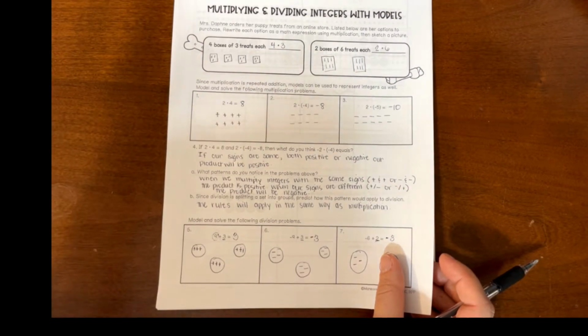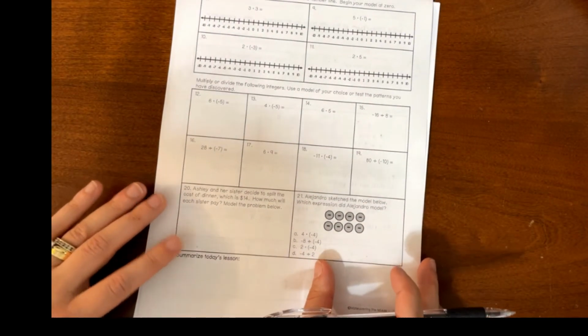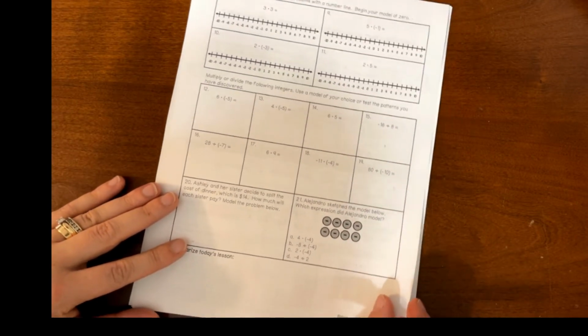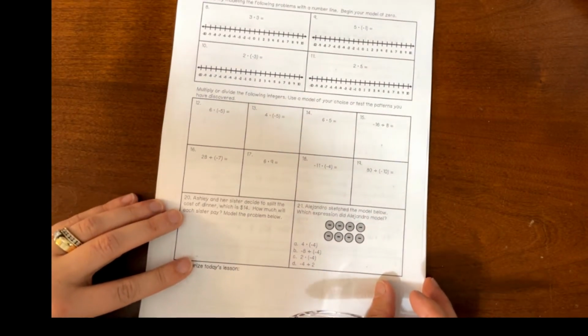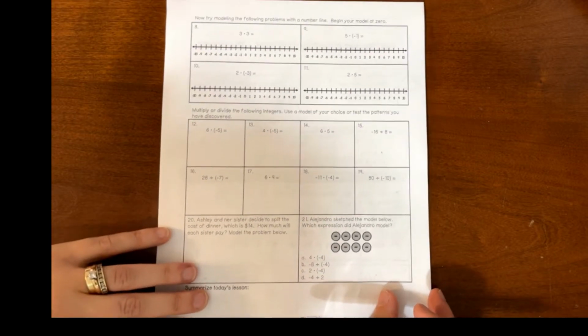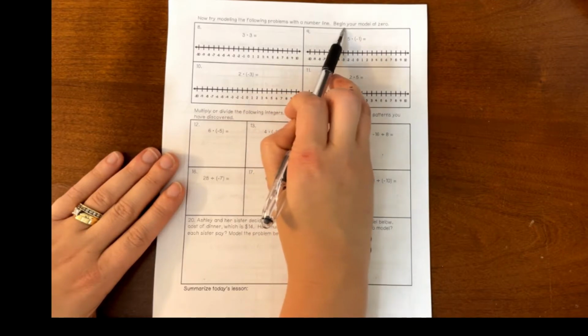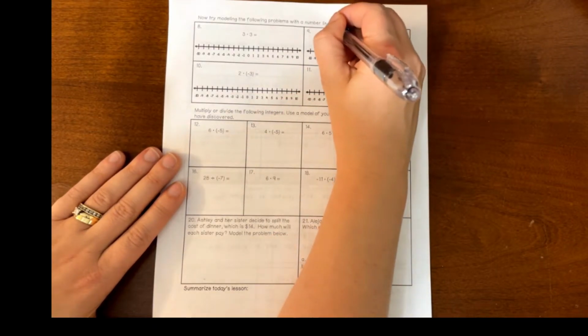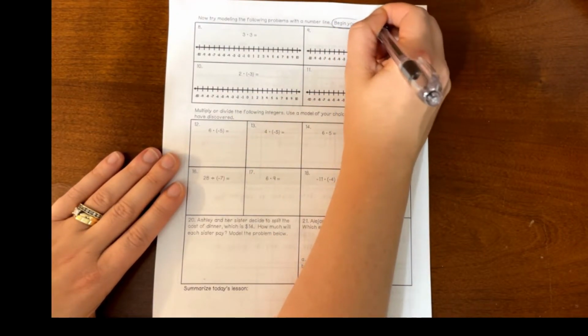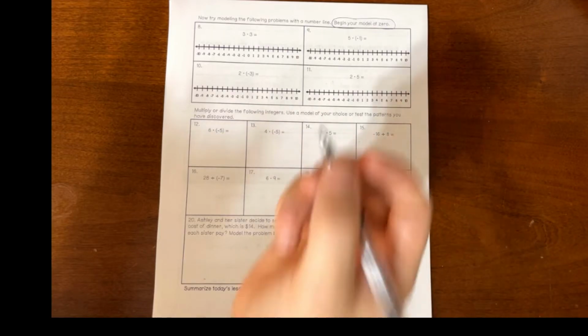So let's turn it over to the back. And now we're going to look at how to model the same concept using a number line for multiplication. So this says, now try modeling the following problems with a number line. Always begin your model at 0. So when we are modeling this, we always start at 0, and we're going to do basically skip counting. I call them hills, but we're going to be modeling using skip counting to show our answer.